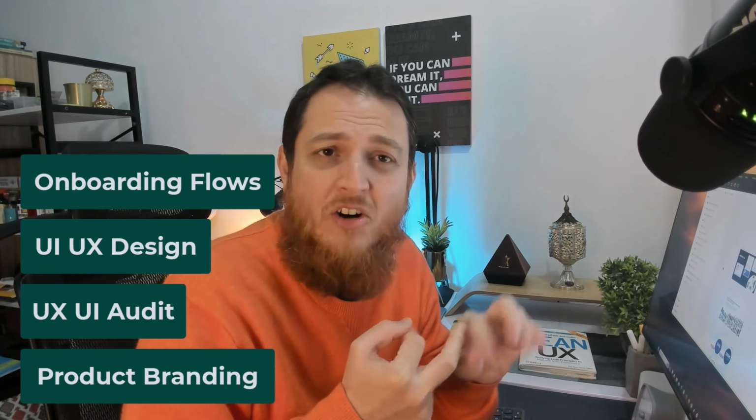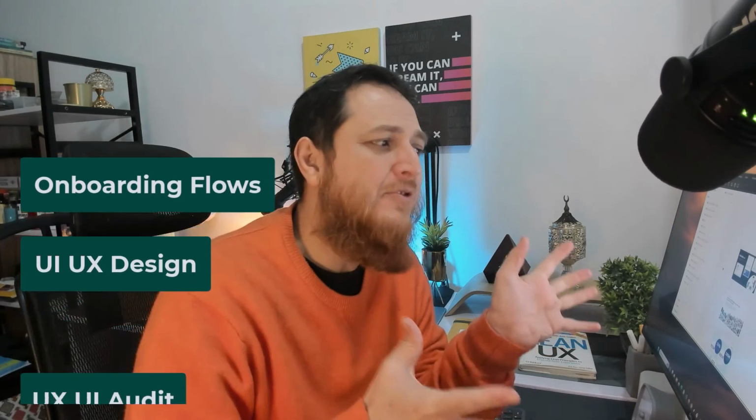Everything is included, from branding to user experience or UI design audits, to designing the user interfaces, designing the user flows of your app, like onboarding flows and everything. You have to do all that in product design.